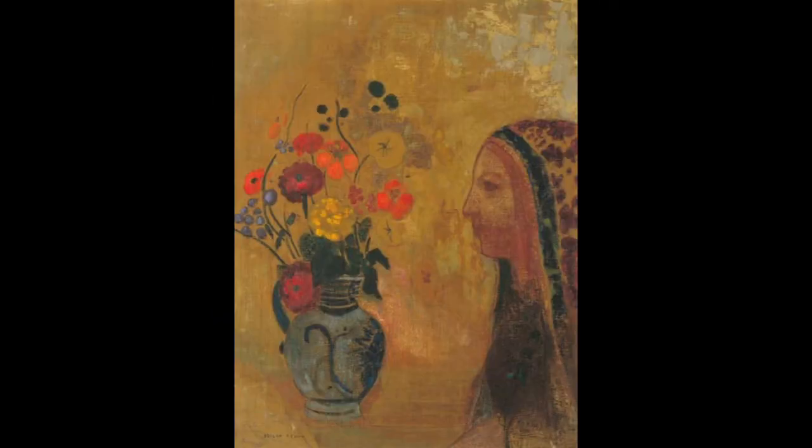Profile of a woman with a vase of flowers. Once again, we see this pop of vibrant colour against the really subdued mustardy colours, and it really makes you just feel like this hazy, dreamlike sensation when you look at it.